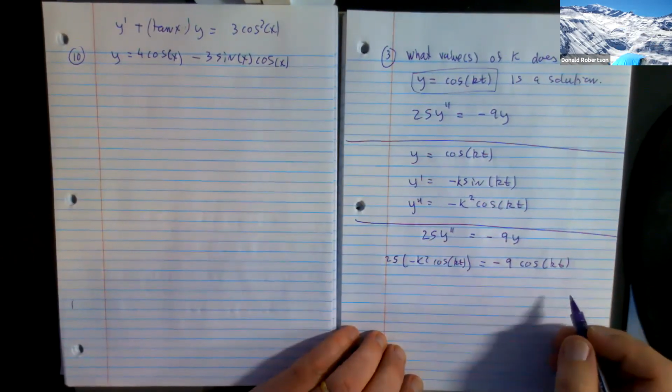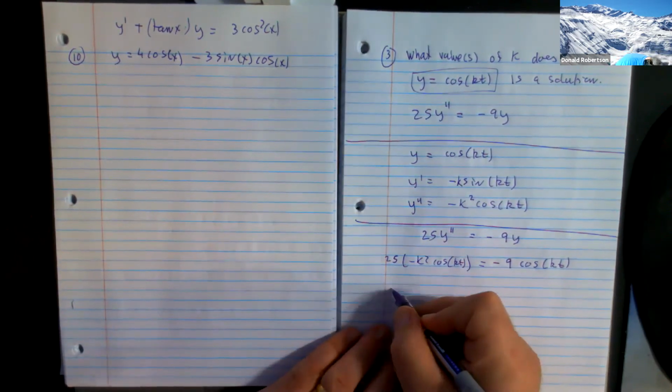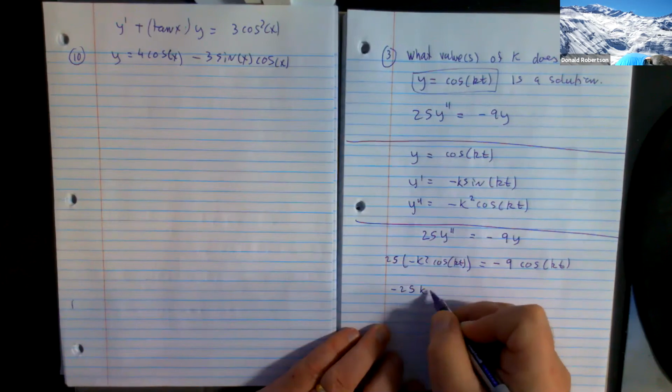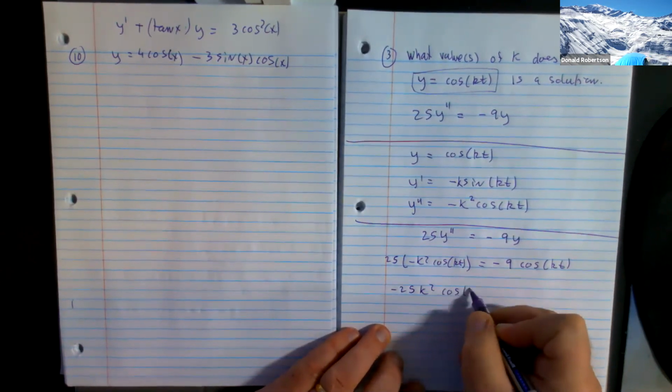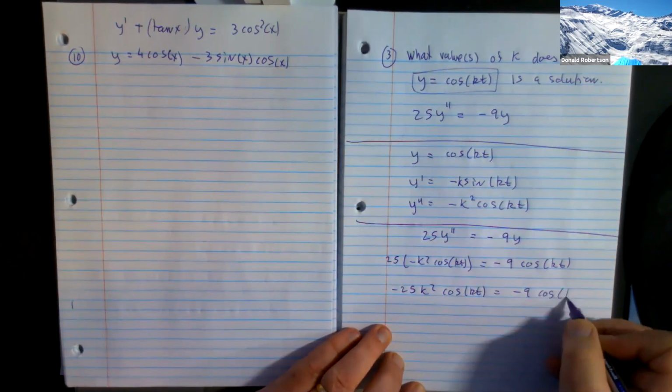And there should be, yeah, that should be it. Now, that's -25 k squared cosine kt is -9 cosine kt.